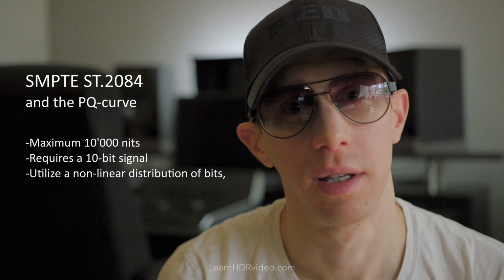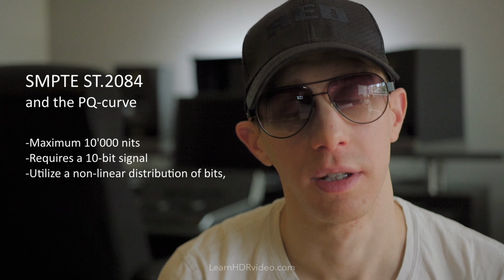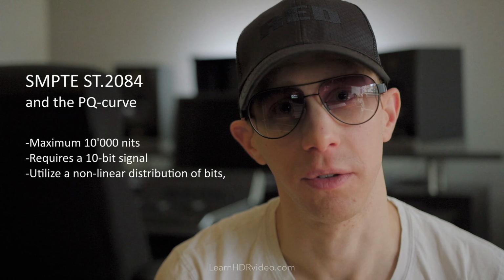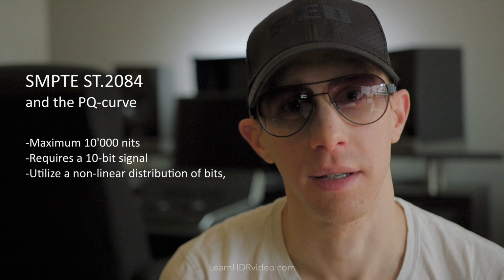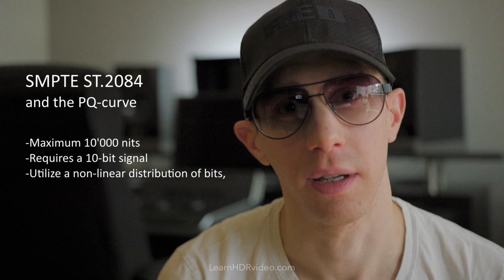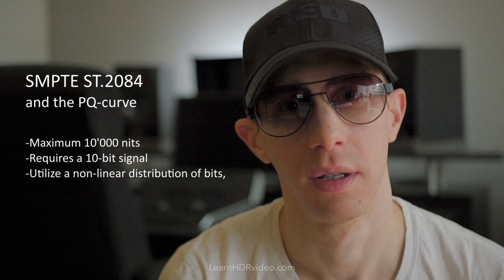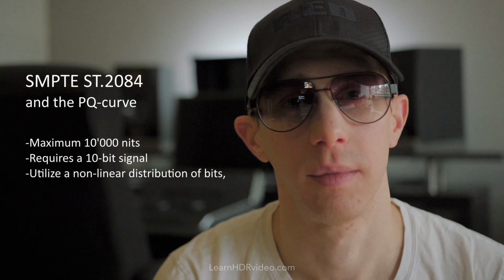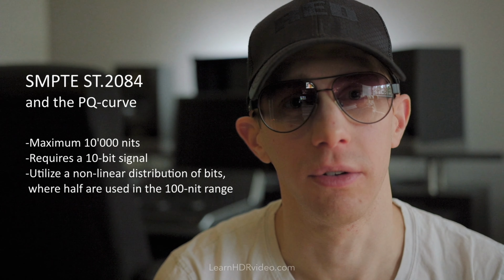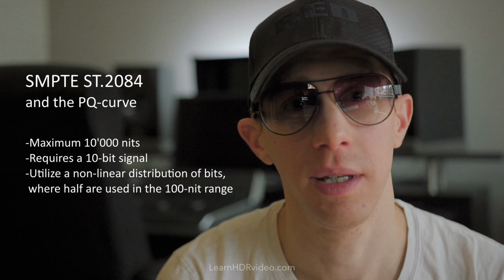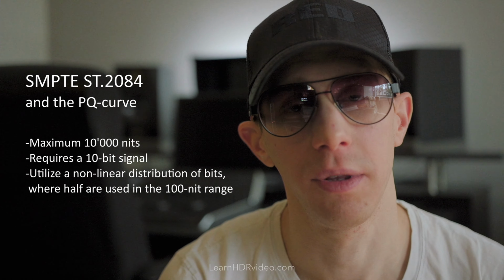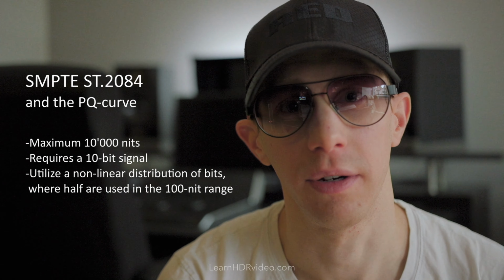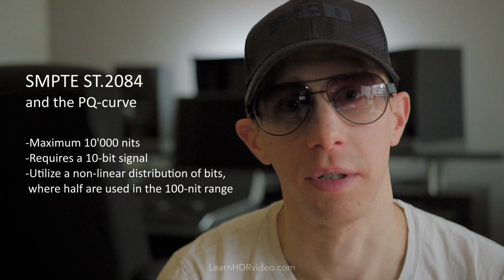As an example, in a room lit by 50 candles, the change of doubling the amount of candles to 100 is seen as an equally large step as removing half of the candles to 25, therefore making the human visual system more sensitive to low light. In PQ HDR, half of the code values are used in the 100 nit range, meaning that 10-bit HDR has double the amount of code values in the SDR range compared to traditional 8-bit video.